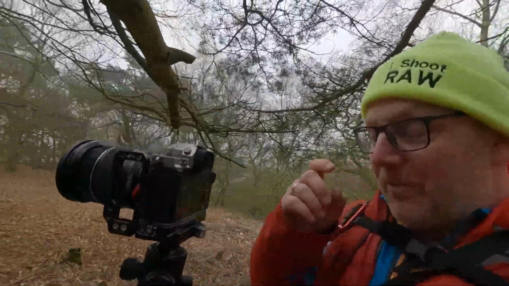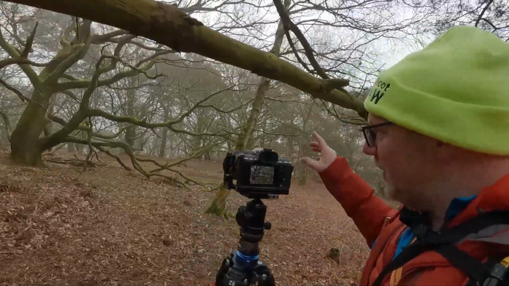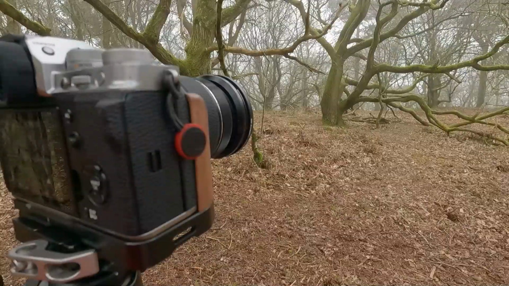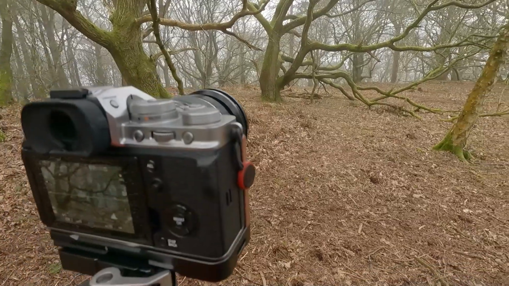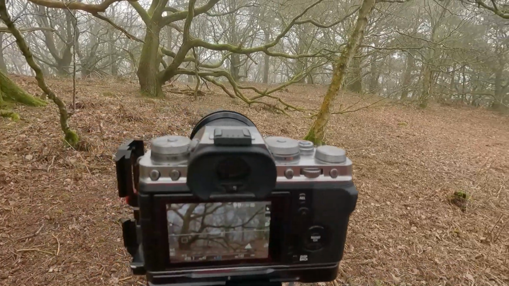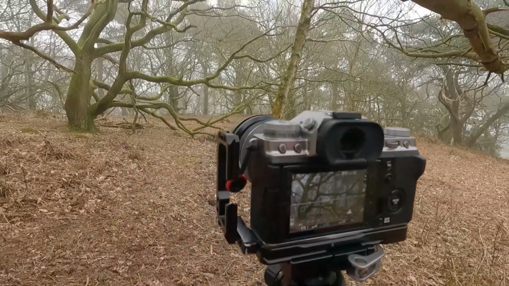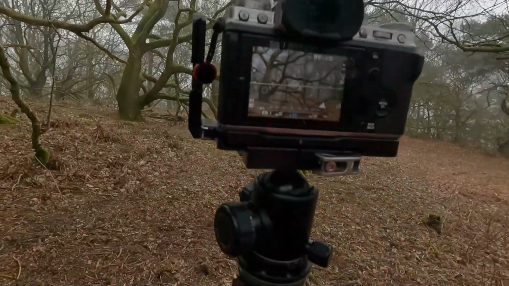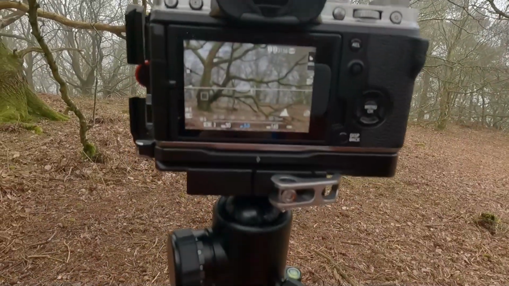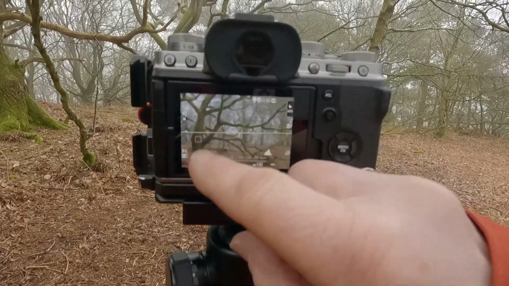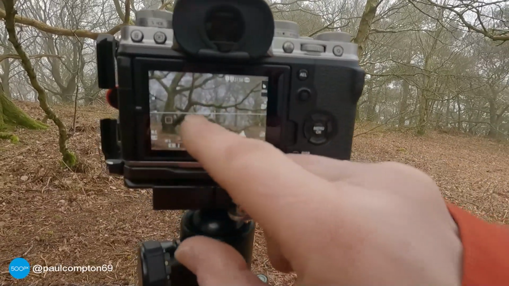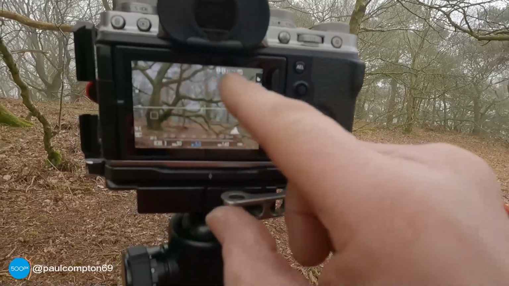Now this shot, look at this. This is definitely a horizontal shot, a landscape orientation. You couldn't shoot this in a vertical, it just wouldn't work. Now let me show you the back. This is what we got. So as you can see here, we've got the trunk coming down this side, and look at all these branches radiating out across the image this way.